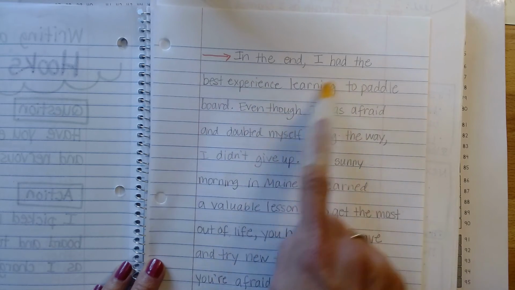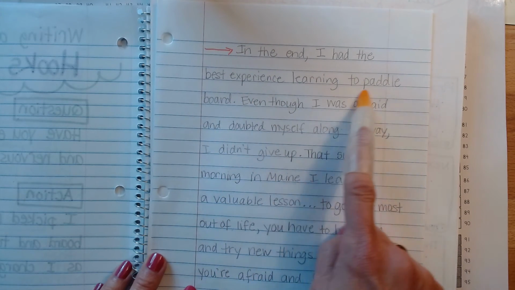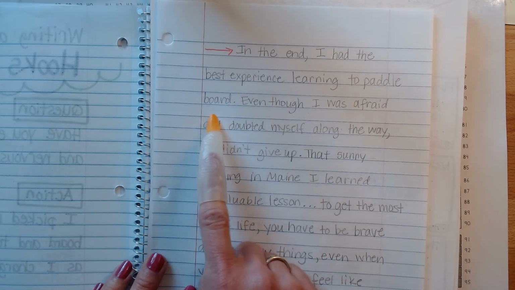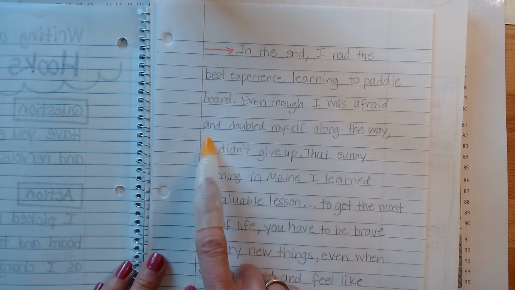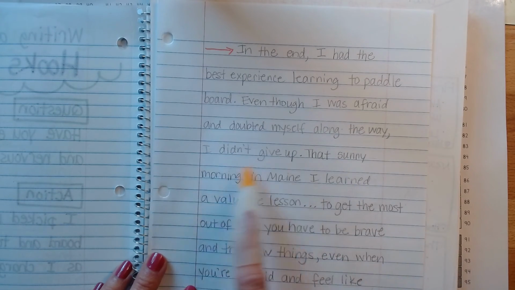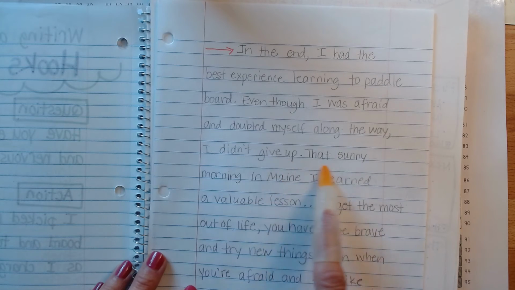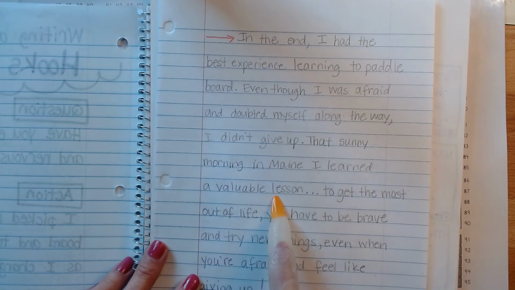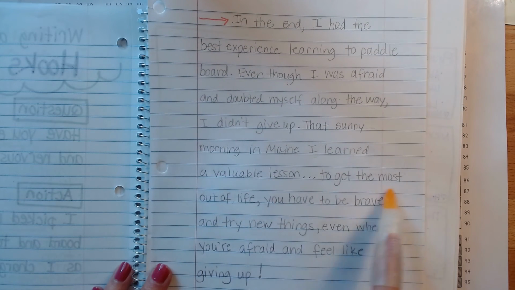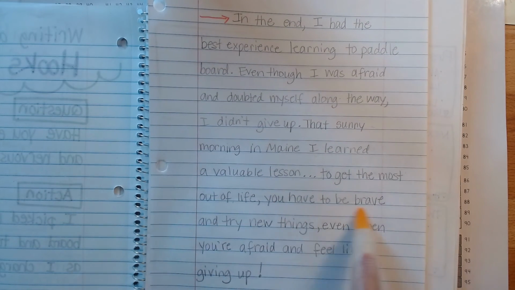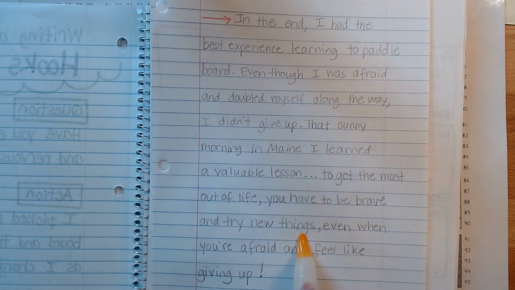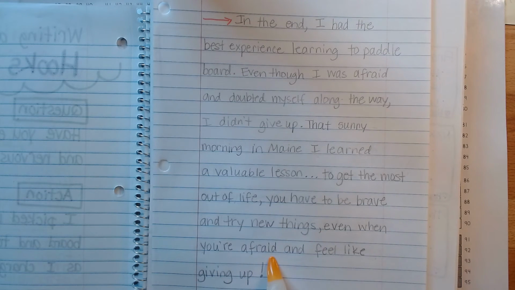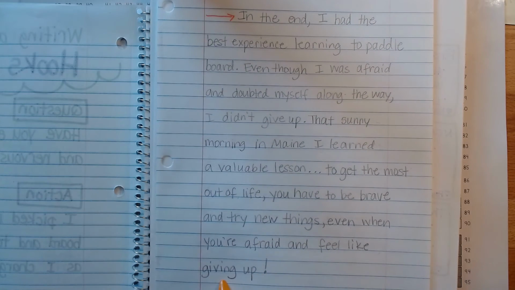In the end, I had the best experience learning to paddleboard. Even though I was afraid and doubted myself along the way, I didn't give up. That sunny morning in Maine, I learned a valuable lesson. To get the most out of life, you have to be brave and try new things, even when you're afraid and feel like giving up.